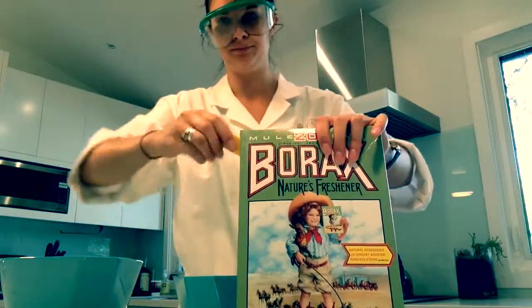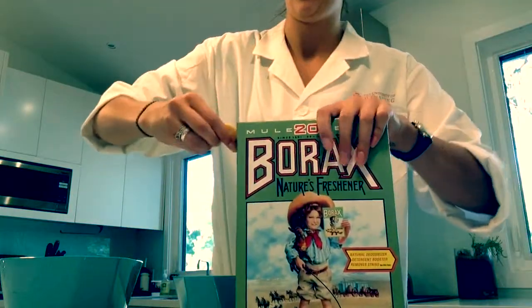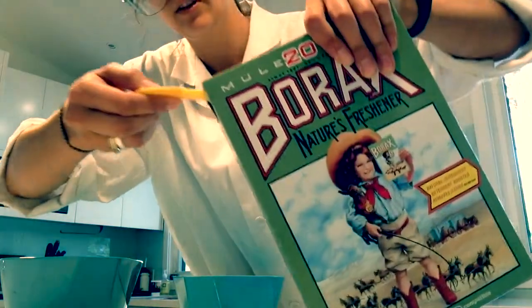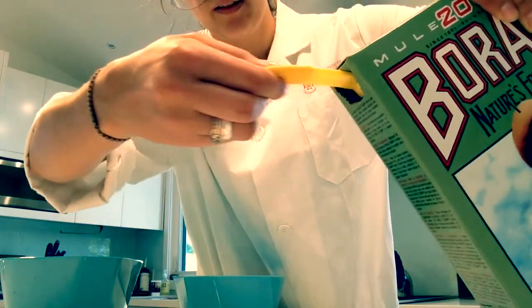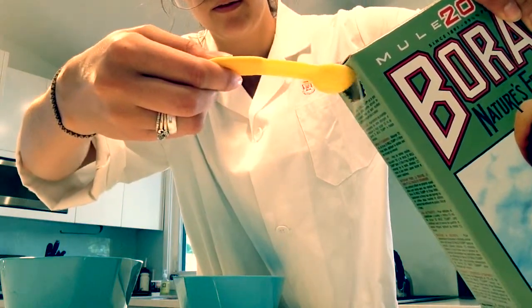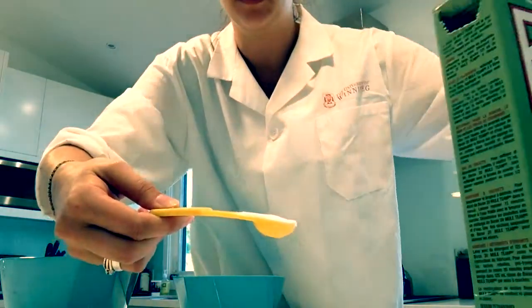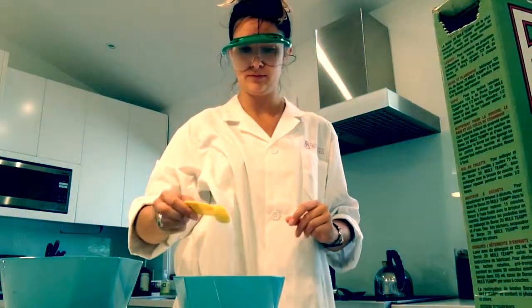So let's get started. I'll start by measuring 1 tablespoon of borax into a bowl. Notice how I'm being very careful with exact quantities. It's important to pay attention to that when doing a science experiment. Otherwise, your results will vary.